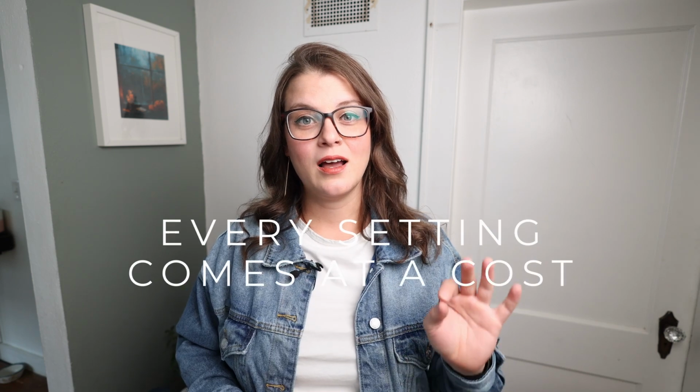Every setting comes at a cost. Whether you're going slower or faster, higher number or lower number, whatever it is, there is a pro and a con to what you're doing. And normally there is a benefit. There's a reason you might want to risk that con, but I'm going to go over the pros and cons of each of those settings and then talk about how they all work in harmony together. So let's talk about those three basic settings, starting off with shutter speed.